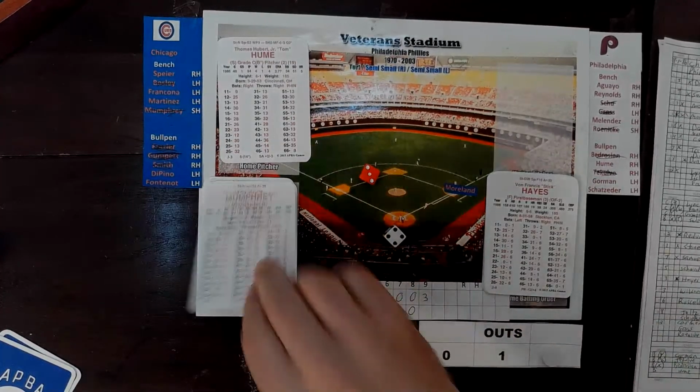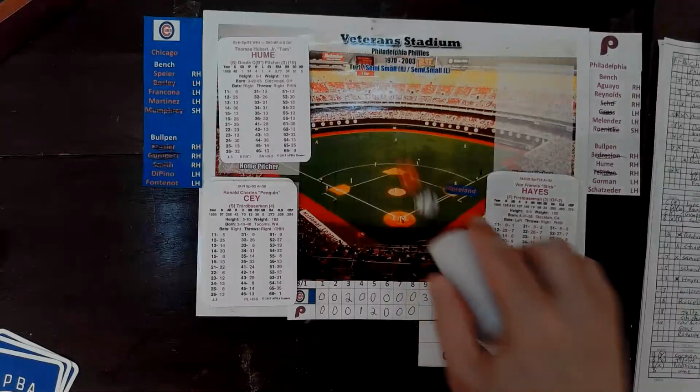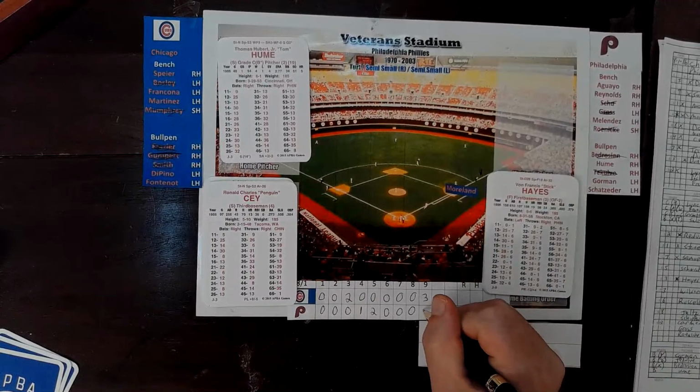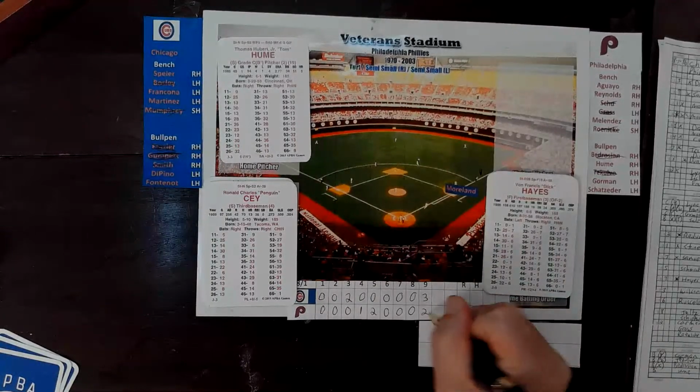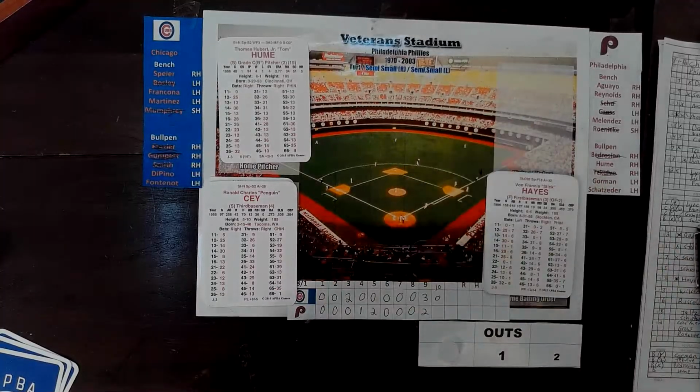For Ron Cey, he hit a big home run in the top of the 9th that originally gave the Cubs the lead. Fly to left, and that's going to end the inning. So the Cubs, Phillies had 2 there. Cubs get 0 in the 10th. We go to the bottom of the 10th.